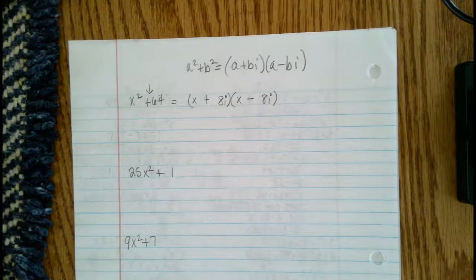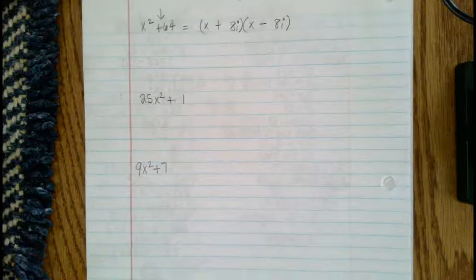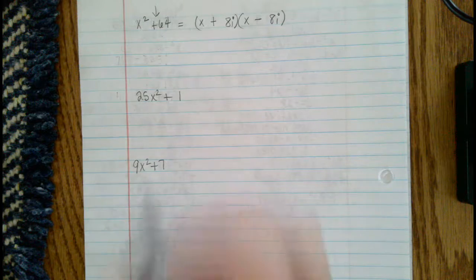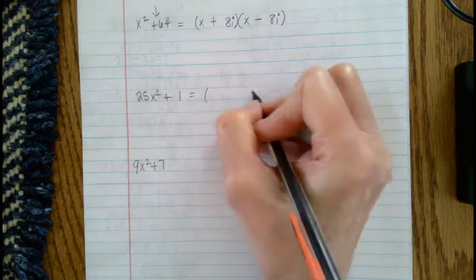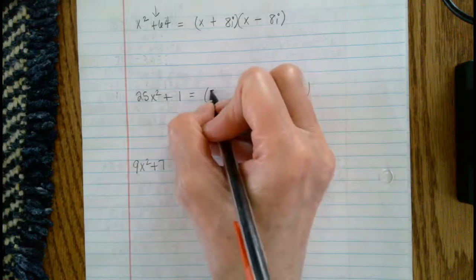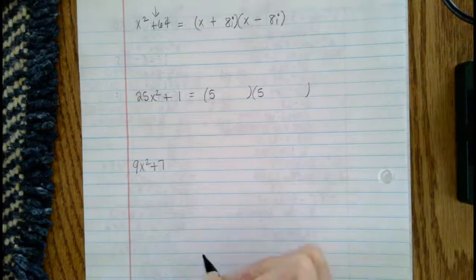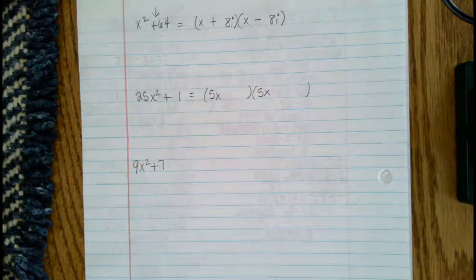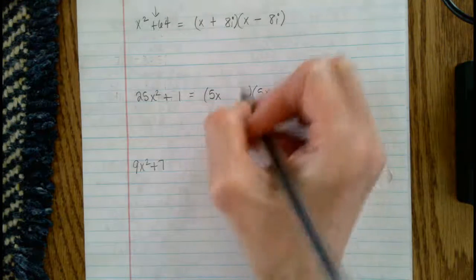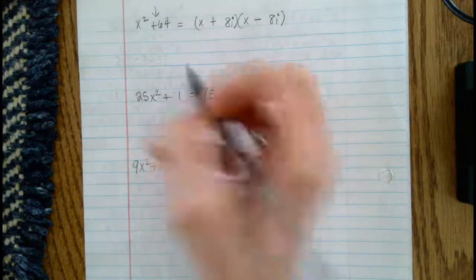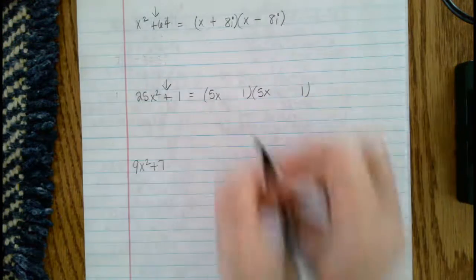So if we take a look at another type of problem, 25x squared plus 1, it is also one of the practice problems. I know I'm not even showing it to you, but again, what we're doing is we're going to take the square root of 25, and the square root of 25 is 5. Take the square root of x squared. The square root of x squared is x. And then we can also do the same thing with the 1. The square root of 1 is 1. But then, because it's plus, this is going to be 1i.